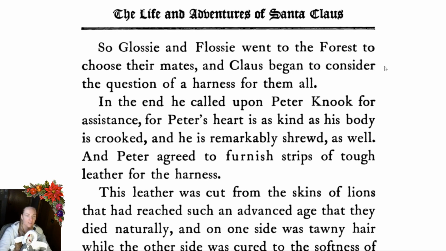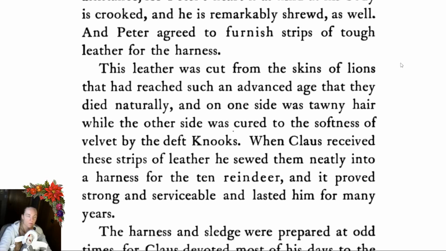So Glossie and Flossie went to the forest to choose their mates, and Claus began to consider the question of a harness for them all. In the end, he called upon Peter Nook for assistance, for Peter's heart is as kind as his body is crooked, and he is remarkably shrewd as well, and Peter agreed to furnish strips of tough leather for the harness.